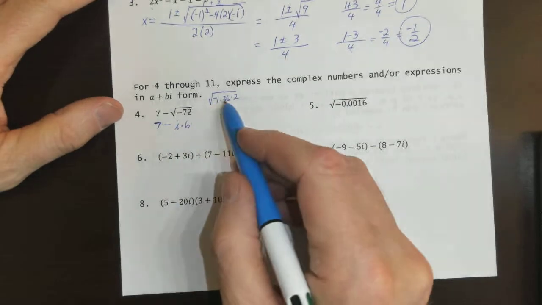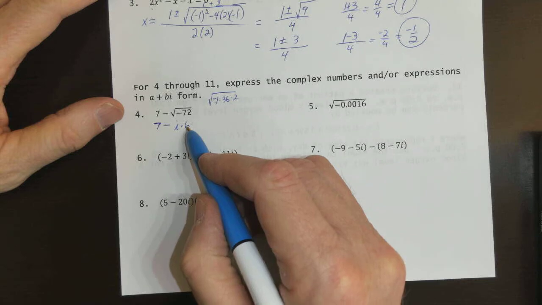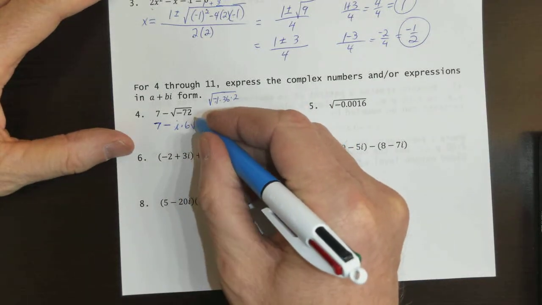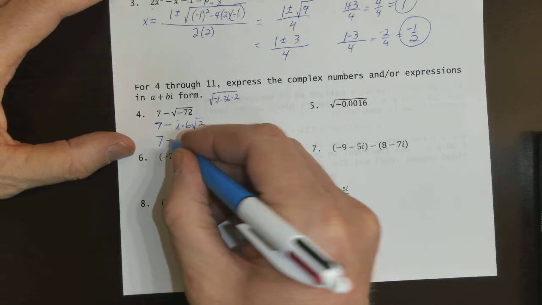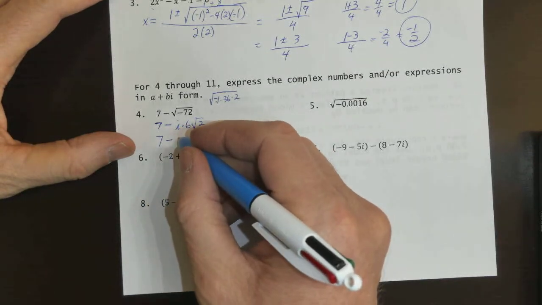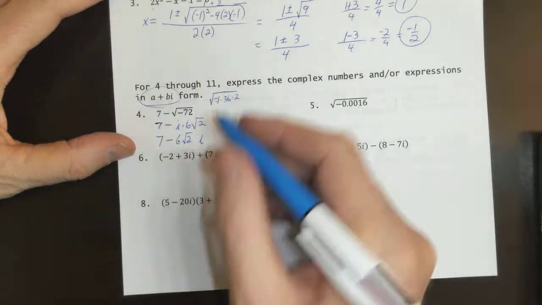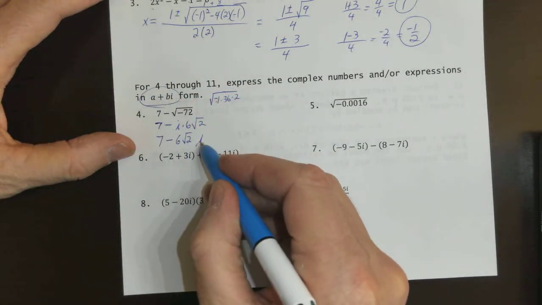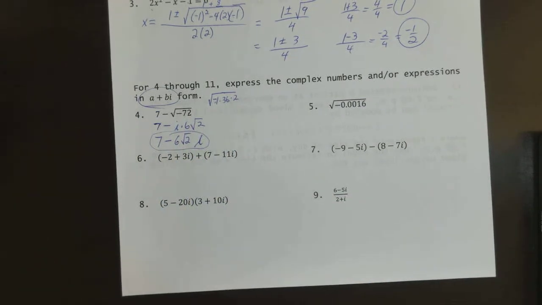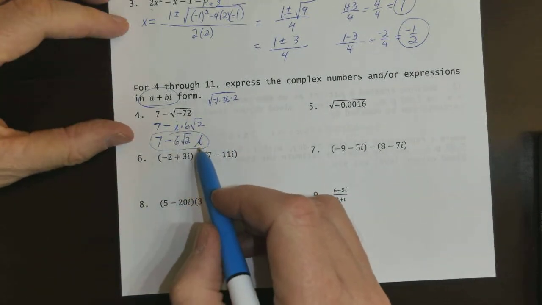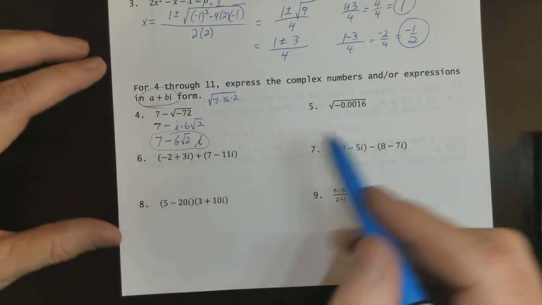All right. So square root of negative 1 is i, square root of 36 is 6, and square root of 2 will be left like that. So my final answer, I'm going to go 7 minus 6 radical 2 i, and given these instructions, this is the preferred form of that answer. Rather than 6i radical 2, we have a coefficient, 6 radical 2 times i.